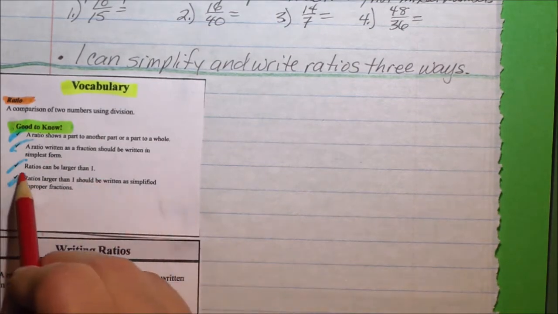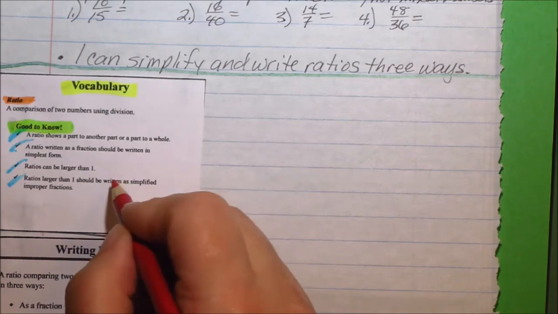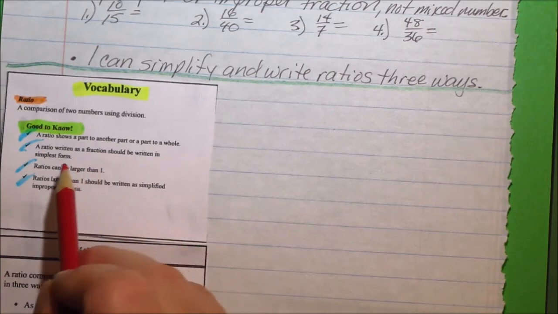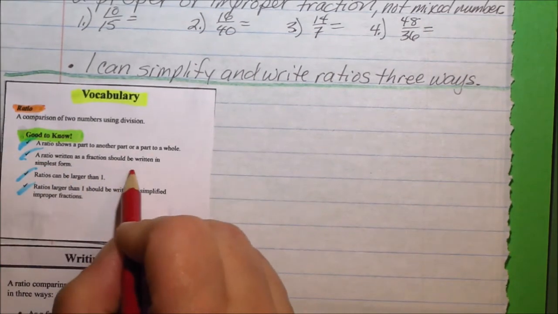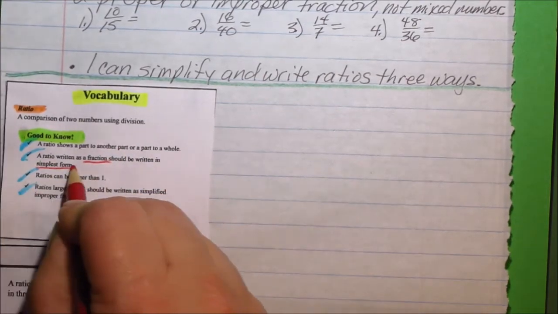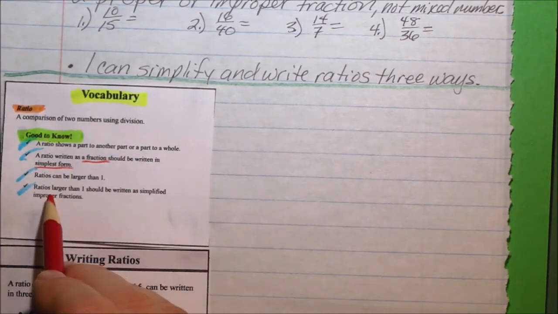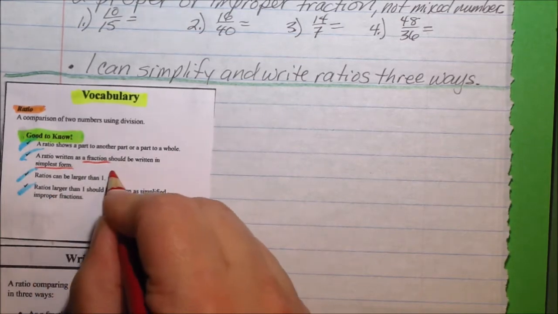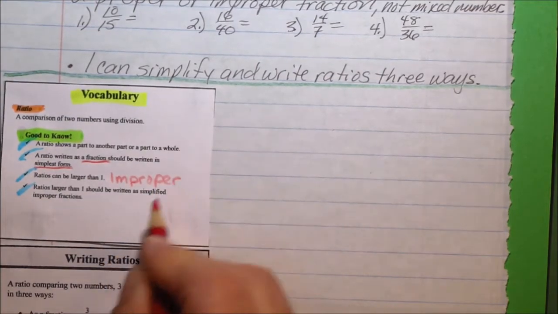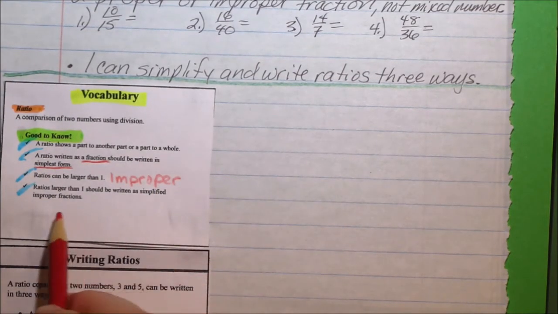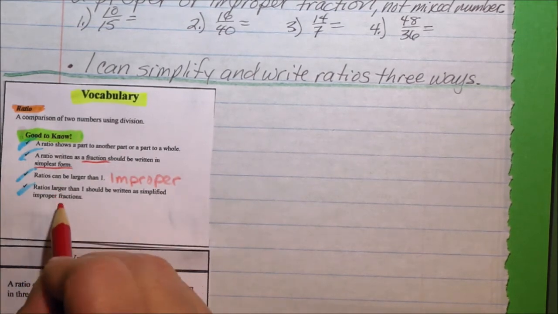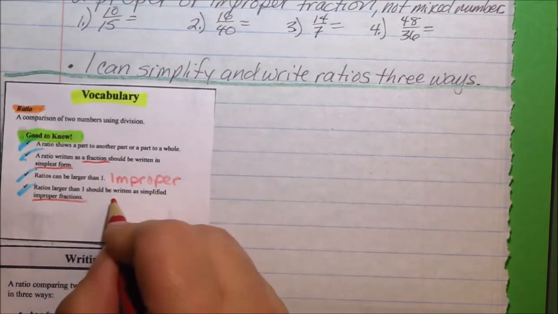All right, so ratios can be larger than 1. With my red pencil, I'm going to write: a ratio written as a fraction should be written in simplest form. So fraction, simplest form, always. Ratios can be larger than 1. That means that it will be an improper fraction, or appear to be. Ratios larger than 1 should be written as a simplified improper fraction. We keep it as an improper fraction.